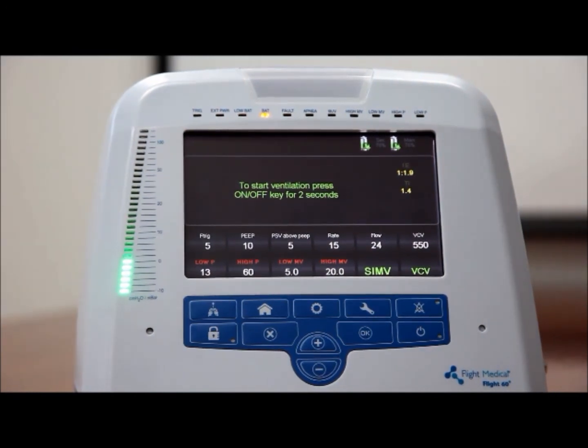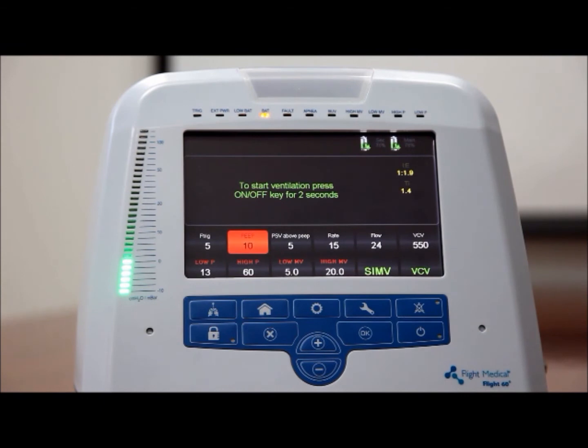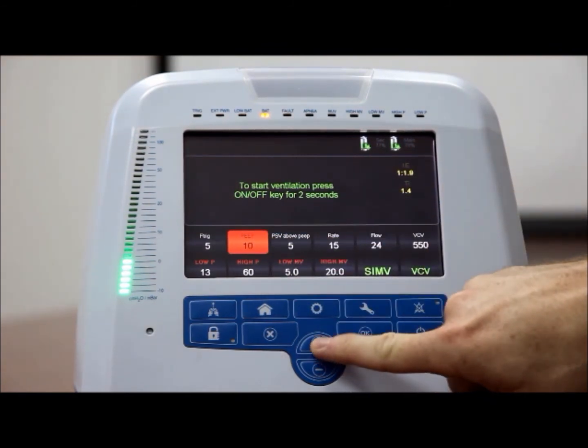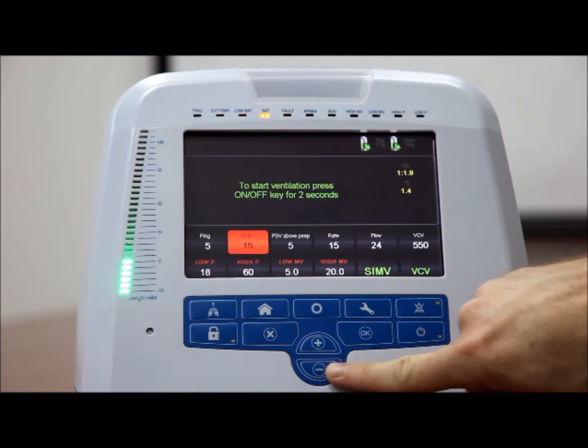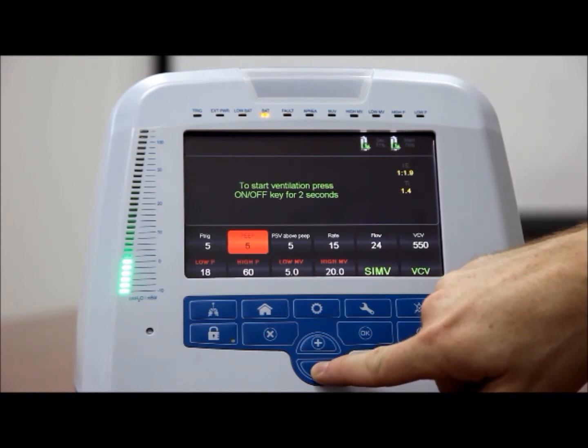Positive end expiratory pressure, PEEP. The PEEP setting establishes a baseline positive airway pressure in the patient's circuit during the exhalation phase. The set PEEP value is displayed in the PEEP button. To set the PEEP value, tap the PEEP button. Adjust the PEEP value using the plus and minus button.